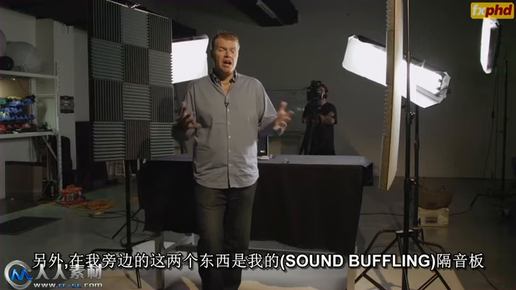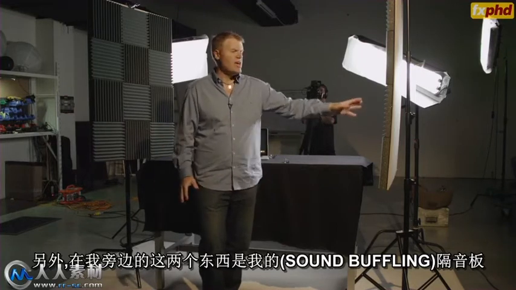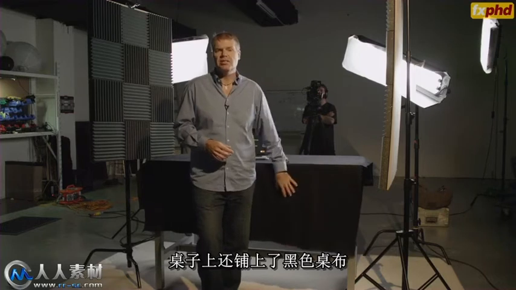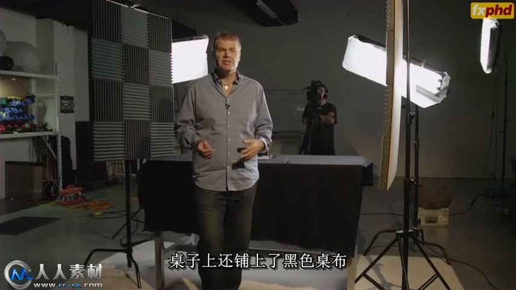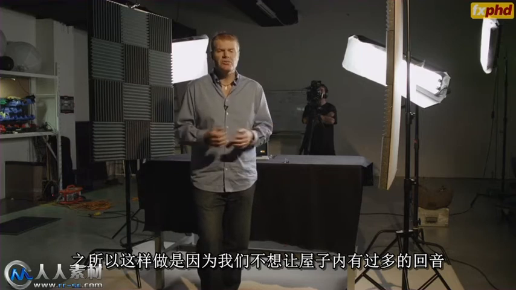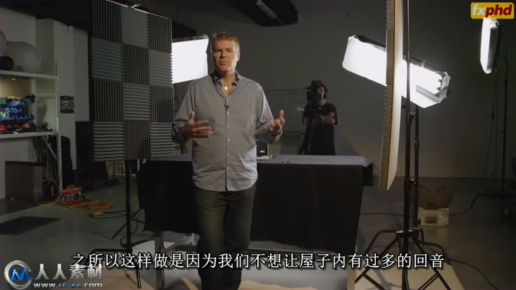But that's kind of subtle stuff that we'll cover over in the DOP course. Other stuff you'll see from this camera angle is that we have sound baffling around me, as well as a black cloth here on our table. The reason for this is that this is quite a large studio, and there's obviously a lot of echo in the room and a lot of stuff that we don't want bouncing back.